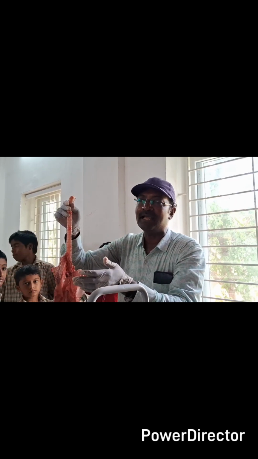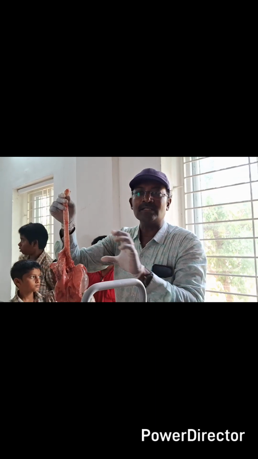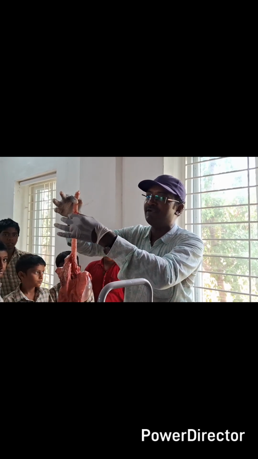So one pair of lungs is located in the chest cavity, also called the thoracic cavity, one on either side of the heart. And lungs are spongy, elastic, bag-like structures. Is it clear? This tube-like structure is called the trachea, also called the windpipe.